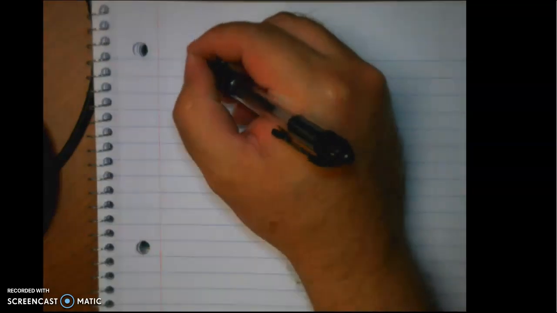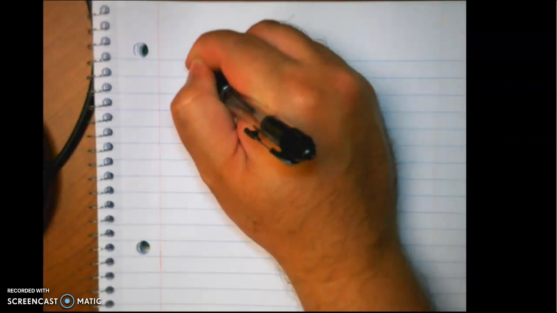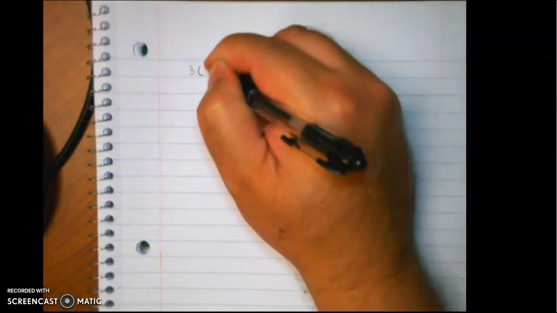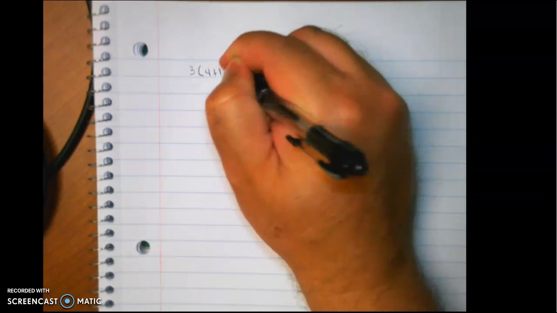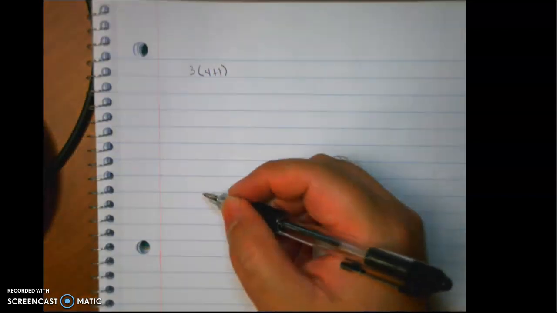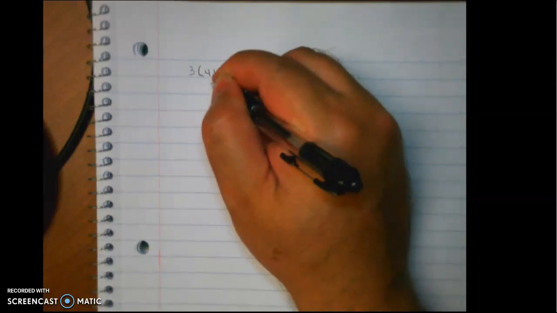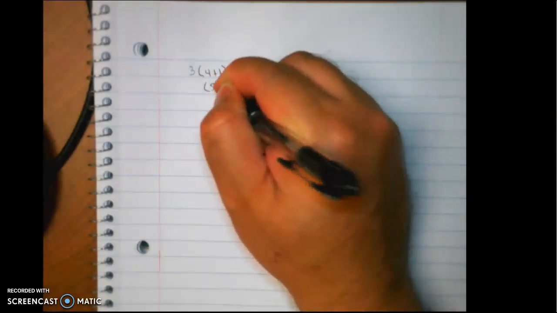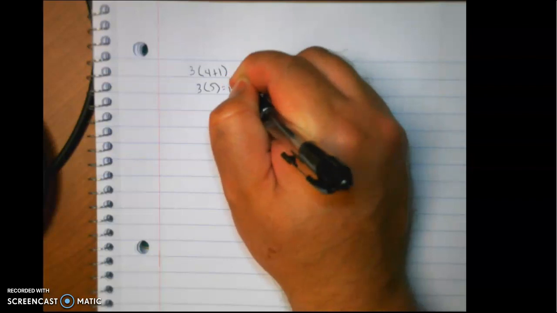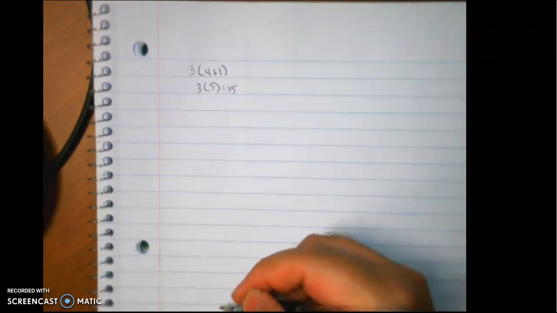As we were talking about before, we were talking about the distributive property in mathematics. And like we had talked about, if you have some kind of problem that says something to the effect of 3 times 4 plus 1, normally we can do that very easily just by adding up what's in the parentheses, 5, multiply that by 3, and we get 15. But sometimes we don't know what that is because it's a variable.